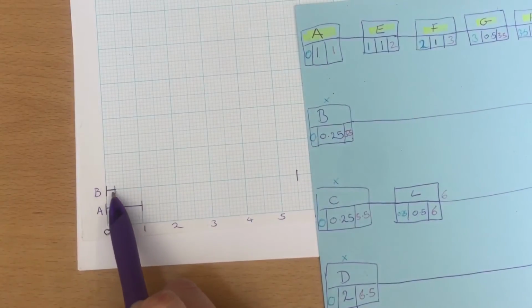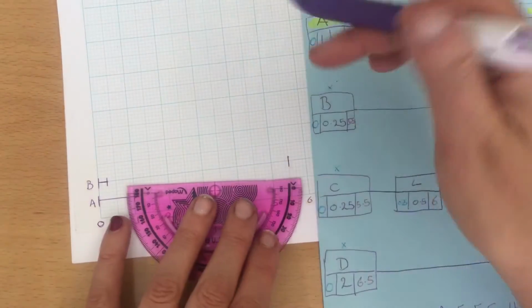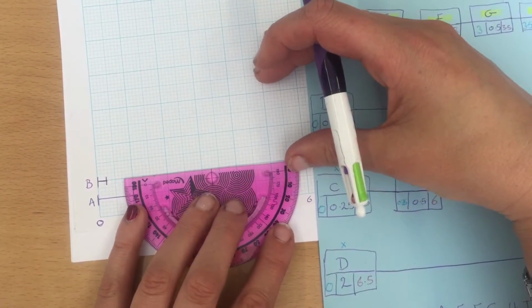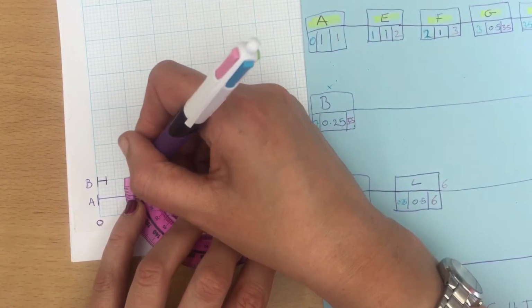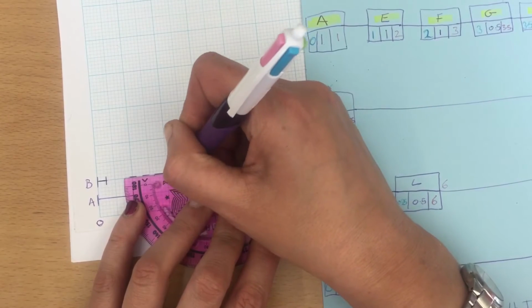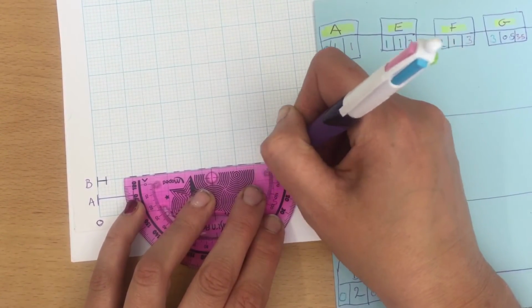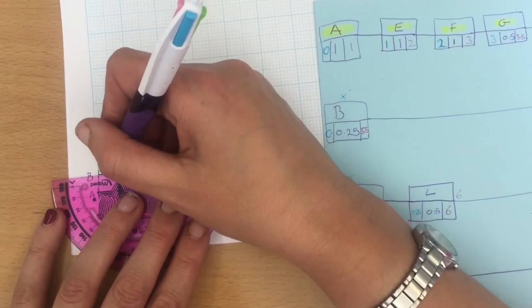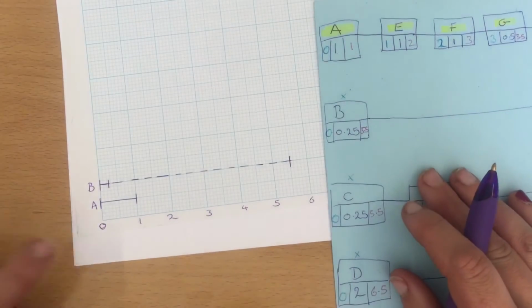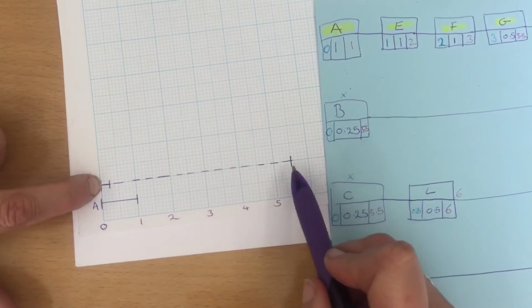So this is the bit you're doing, and this bit here is what is known as float time, and that is put in with a little dashed line, which means that the solid bit at the beginning can happen any time between our beginning point here and our end point here.